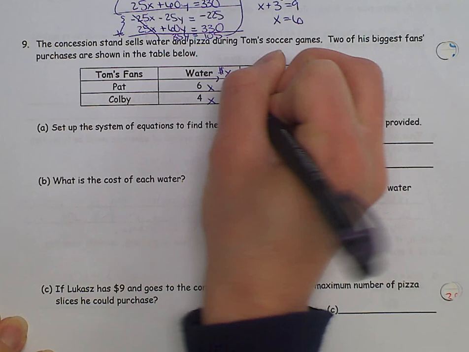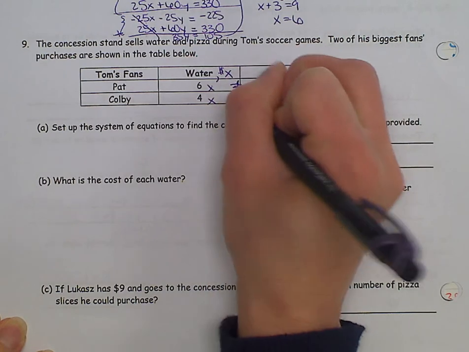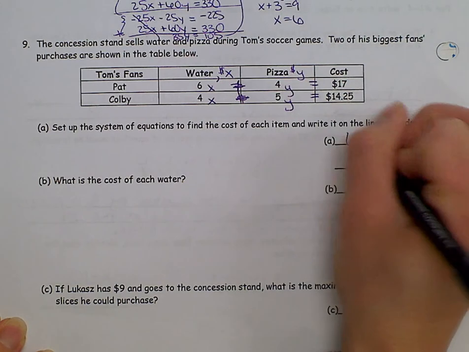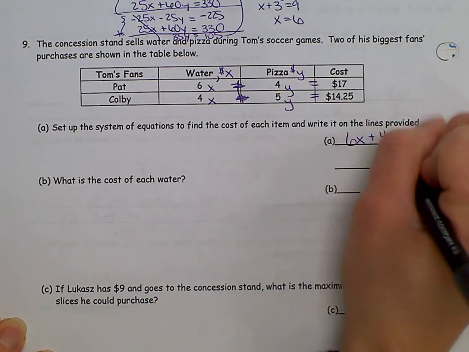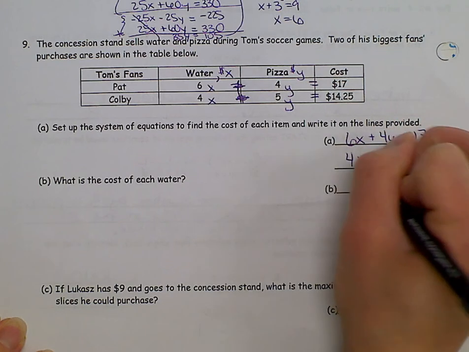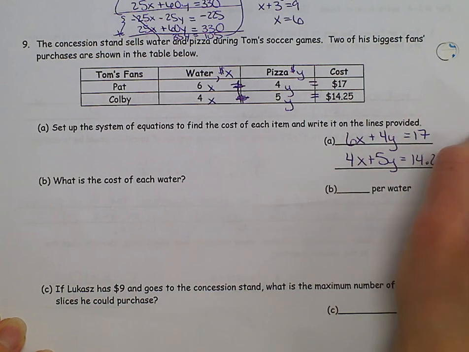Plus, and they will equal these dollar amounts. So we'll have 6x plus 4y equals $17, and 4x plus 5y will equal $14.25.